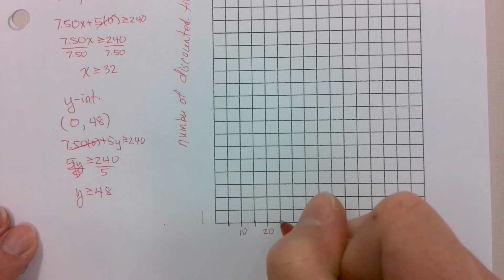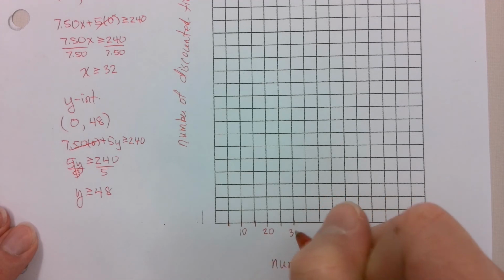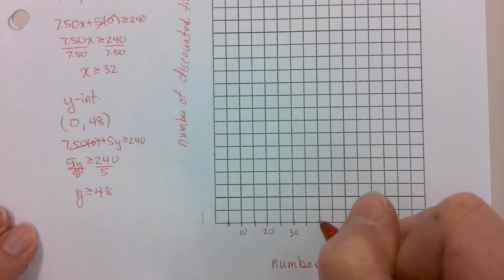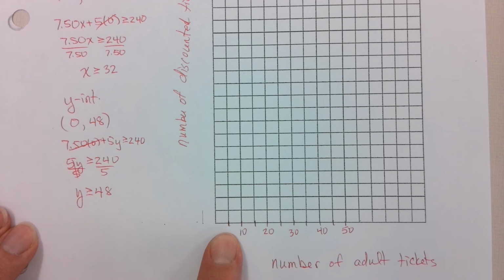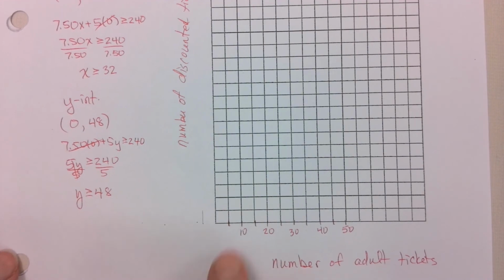I don't have to show everything, but each one has to have a block to represent. 35, 40. So make sure you have an even interval. One of the mistakes I see is that people start at 10 and then they count by 5s. Every block has to count by 5 units. If I try to count by 2s on this graph, I think I would have run out of space.